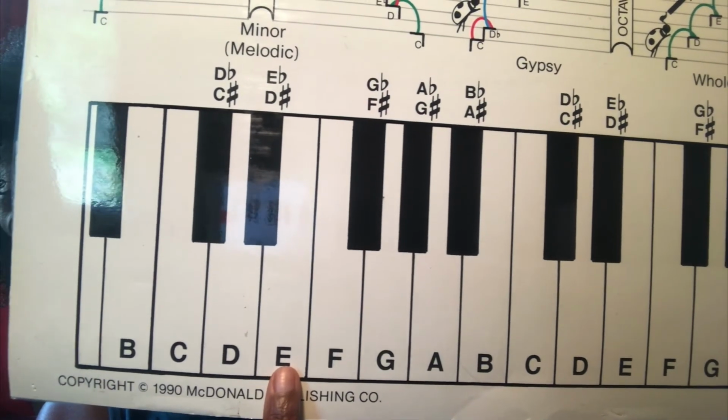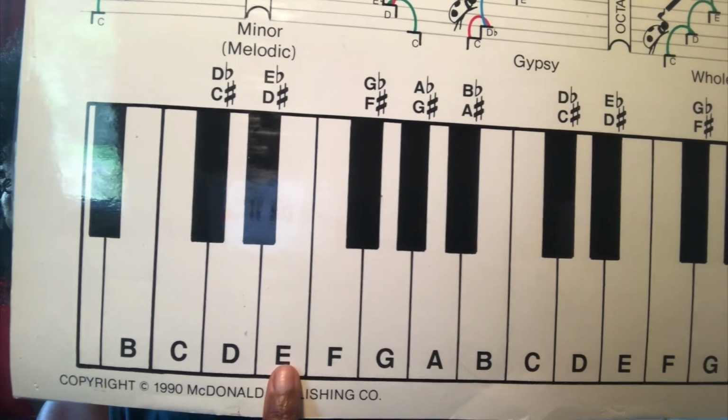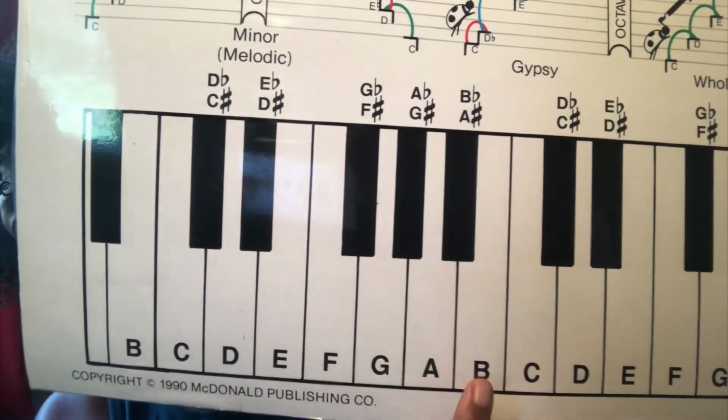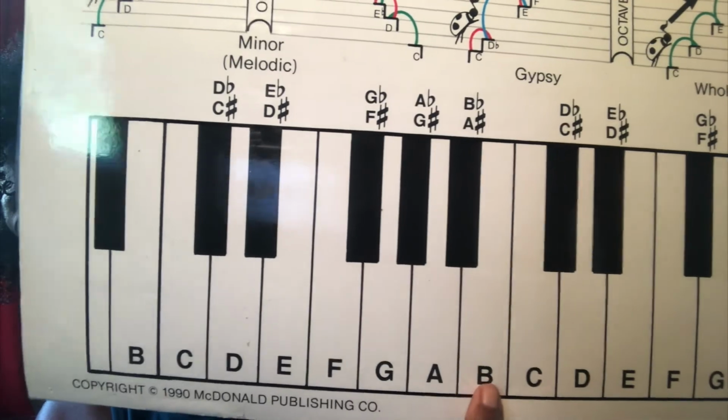You start now. Okay. 1, 2, 3, 4, 5, 6, 7 puts you at B. I hope that's the answer that you got. Now let's hear what it sounds like.